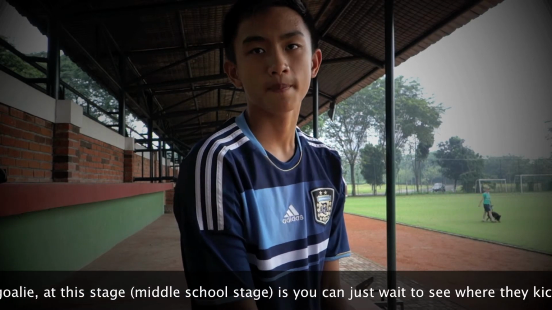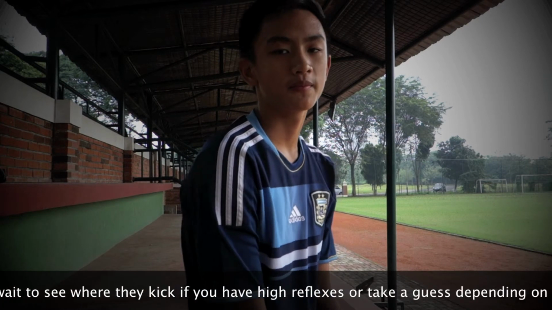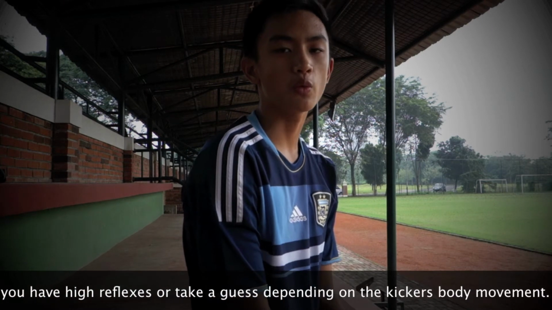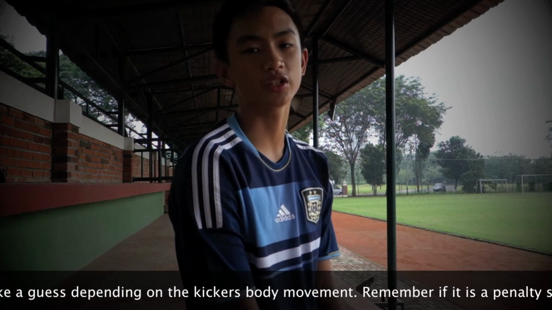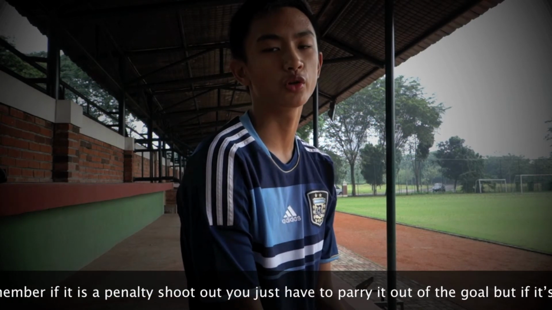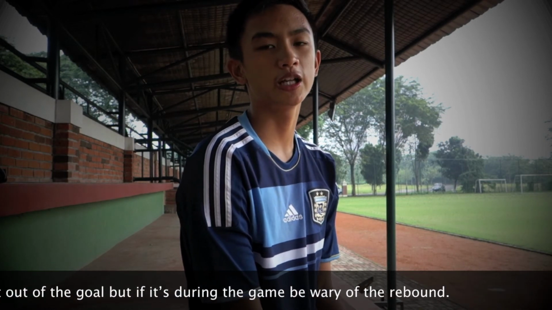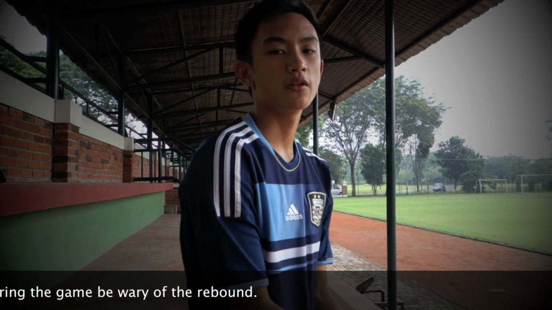In saving a penalty, you have to choose one spot and dive at it. Because if you wait for the person to take the shot, then you might be too late to reach the ball. But you must know your opponent. If you know your opponent is not that good of a penalty taker, you can wait for him to shoot first, then you can jump in and try to save it.